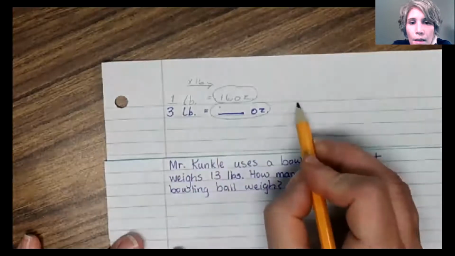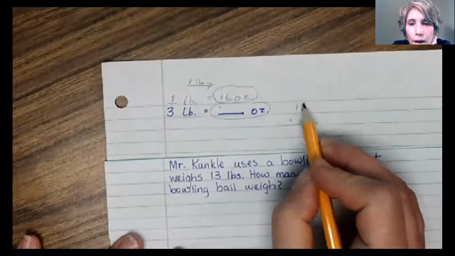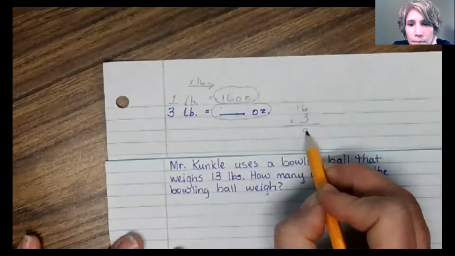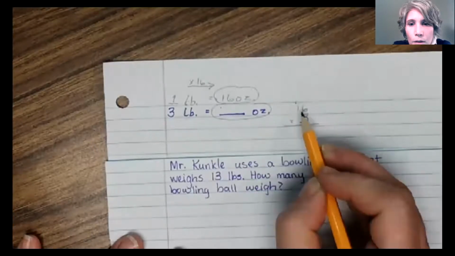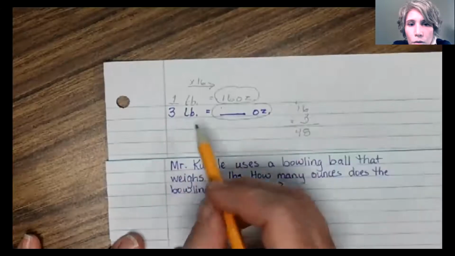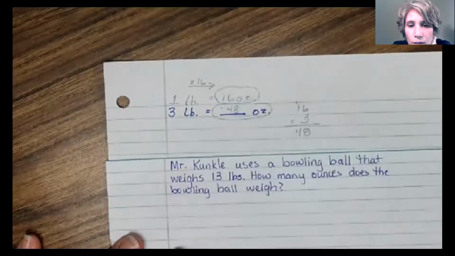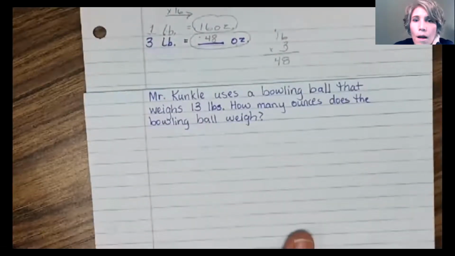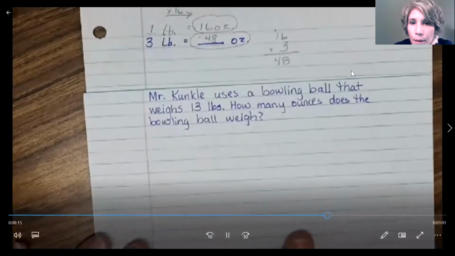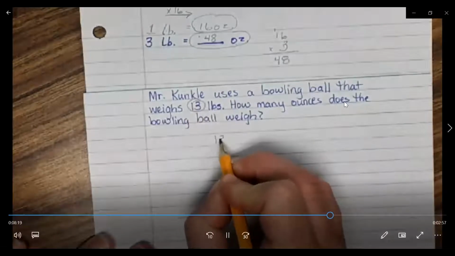That lets me know that I need to do 3 times 16, or 16 times 3, to find out how many ounces. 6 times 3 is 18. 1 times 3 is 3, plus 1 is 4. So 3 pounds equals 48 ounces. Now let's move on to this word problem. Mr. Kunkel uses a bowling ball that weighs 13 pounds. How many ounces does the bowling ball weigh?